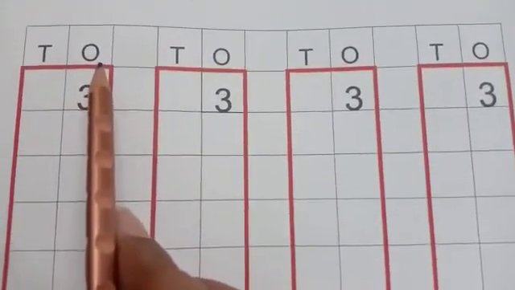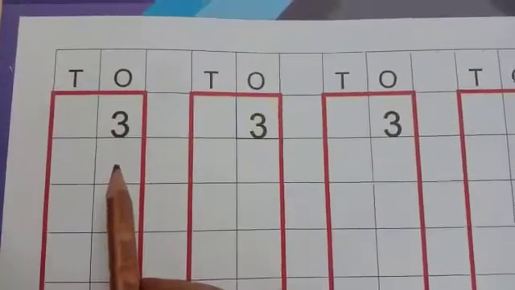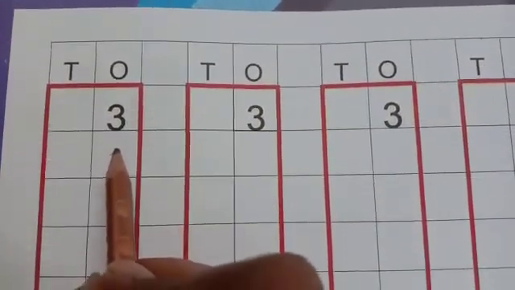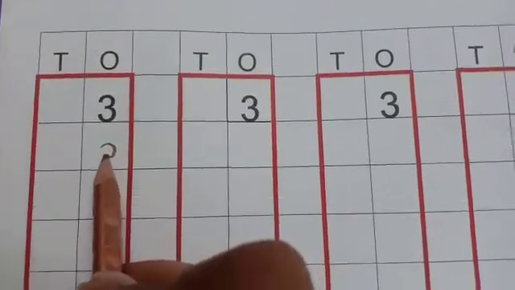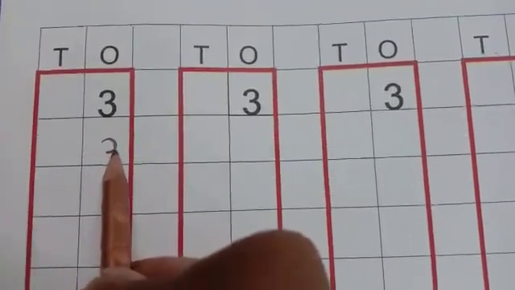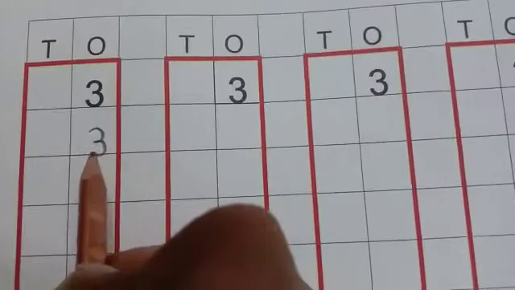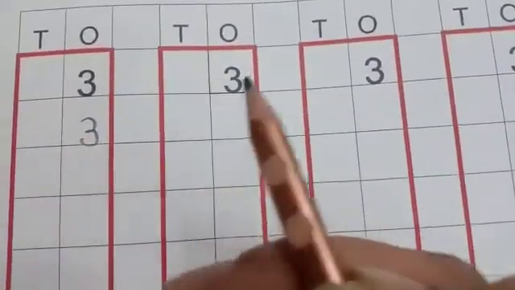Let us start. Starting from the middle of the box, we will make a reverse C curve. Again, we will make a reverse C curve and touch the bottom line. Number 3.